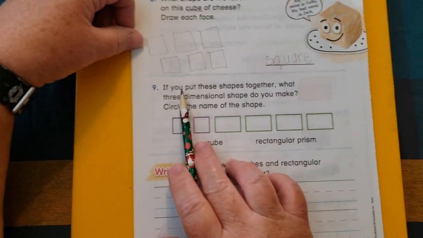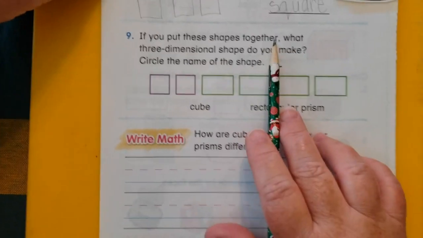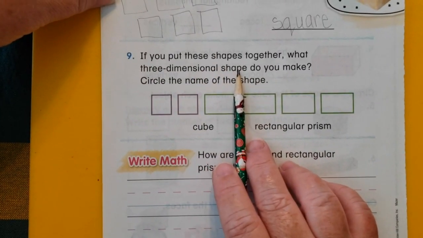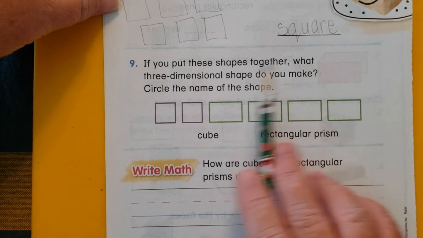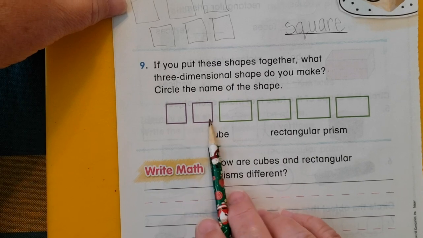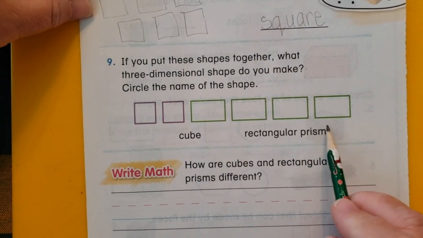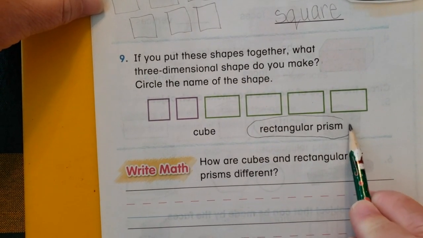Number 9, if you put these shapes together, what 3-dimensional shape do you make? Circle the name of the shape. So it has 2 squares and 4 rectangles. That makes the rectangular prism.